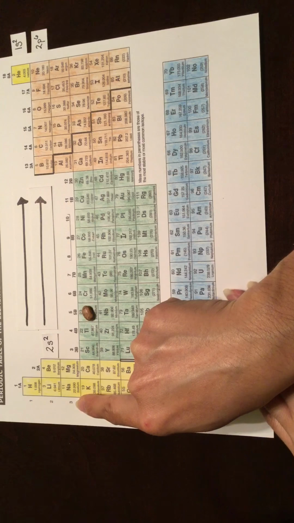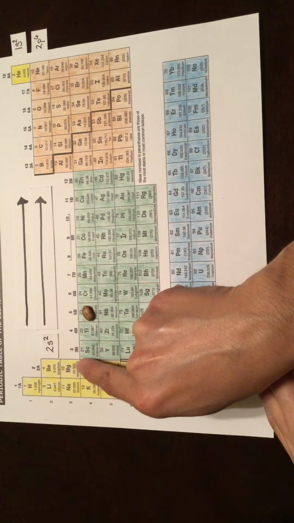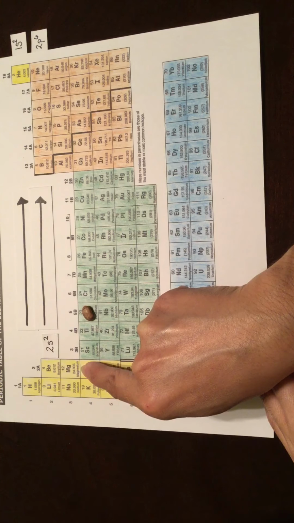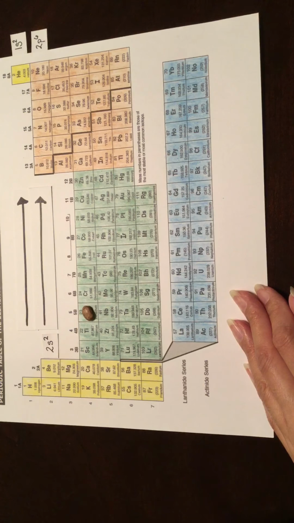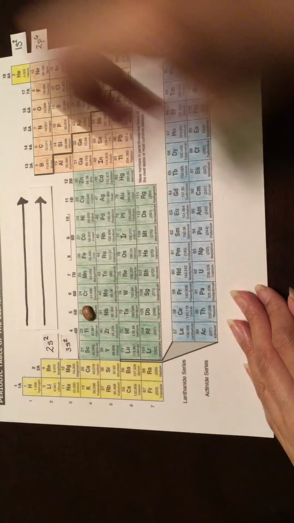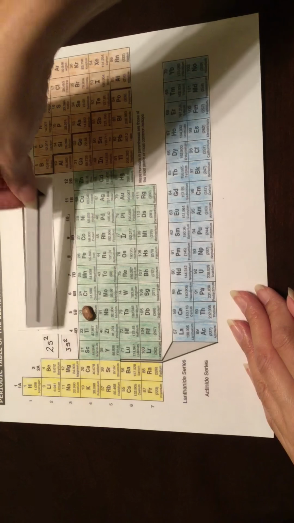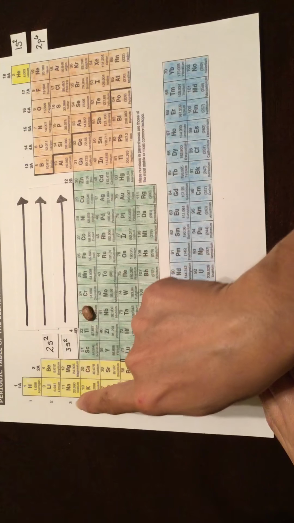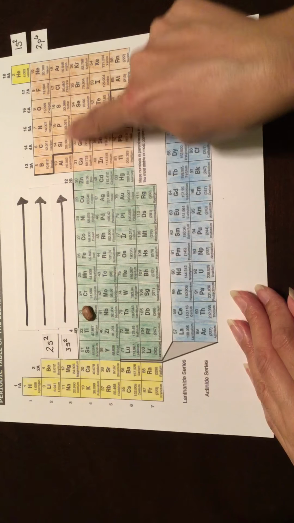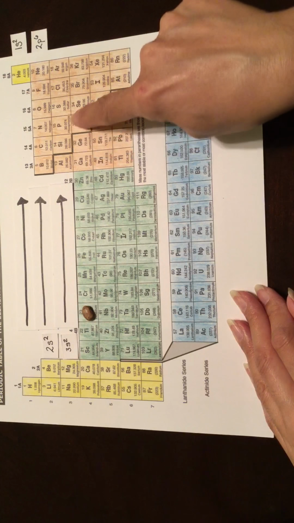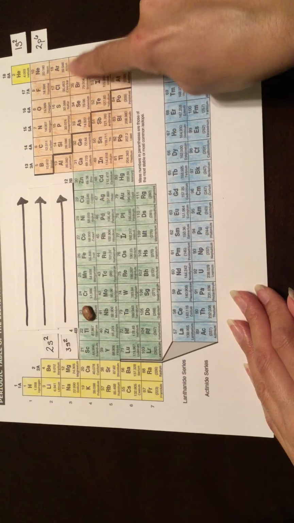Now I can go to my third energy level, s sublevel. So 3s, and that's sodium and magnesium. So that's 3s2. Read straight across to my third energy level, but my p sublevel, I have to go through aluminum, silicon, phosphorus, sulfur, chlorine, and argon.